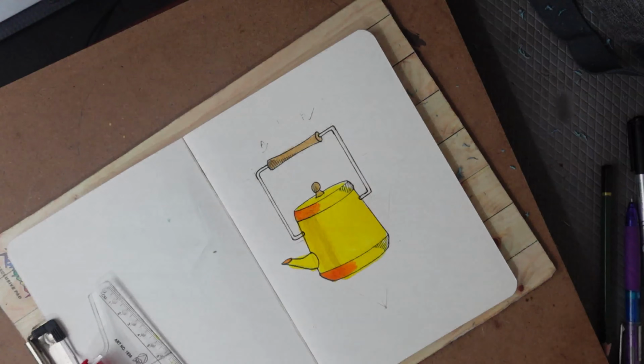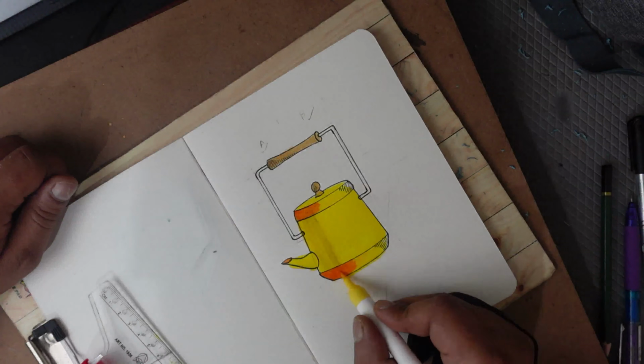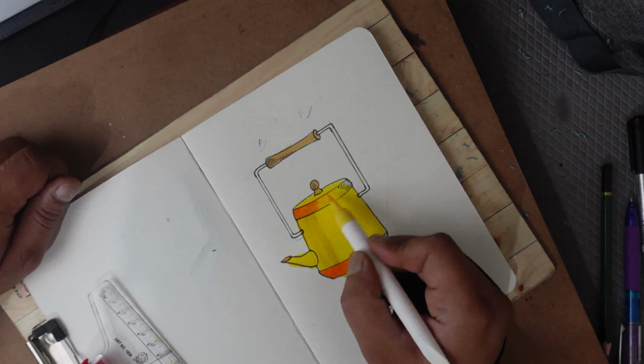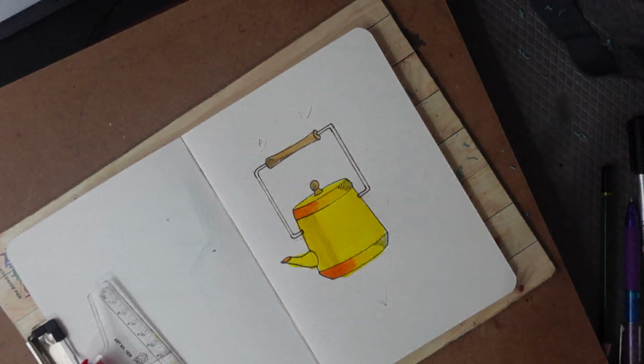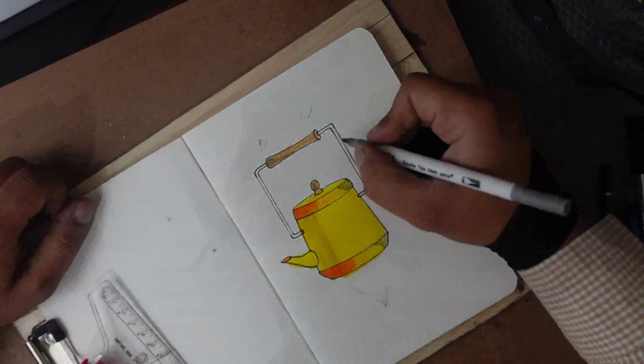Now we do the blending by using the light color. If we have silver or something like gray, we can use that too.